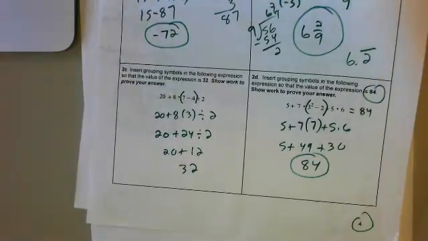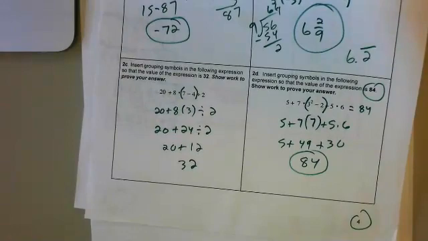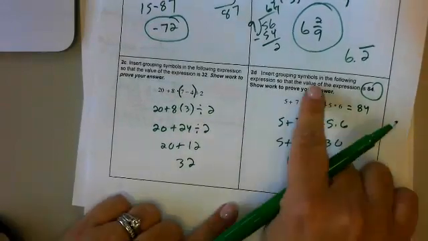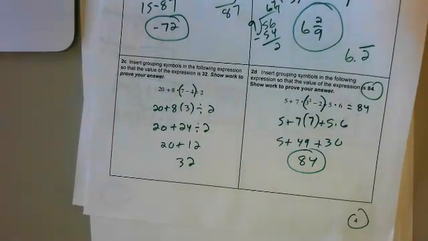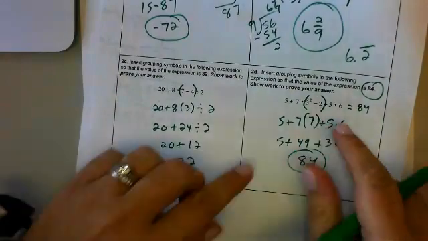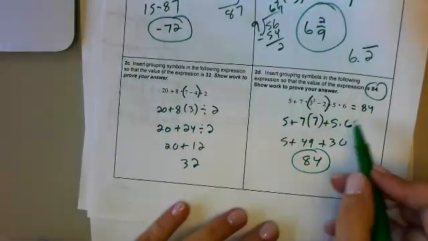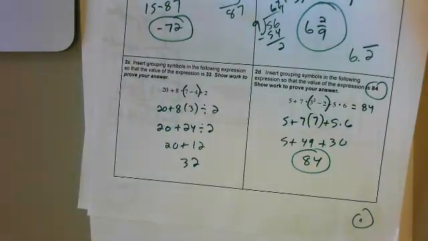I've been doing this a long time, a lot longer than you. So I don't expect that you're going to get this right away. You're probably going to have to fiddle around with it a little bit, okay, until you get the right answer. But the whole key is you just have to figure out where to put the parentheses so the answer is 84, okay?